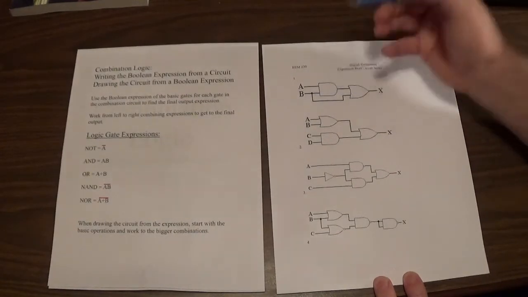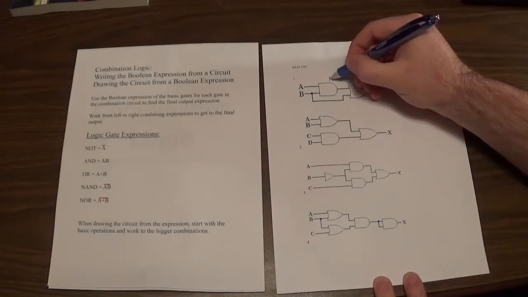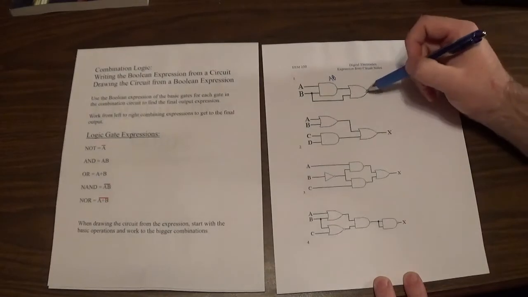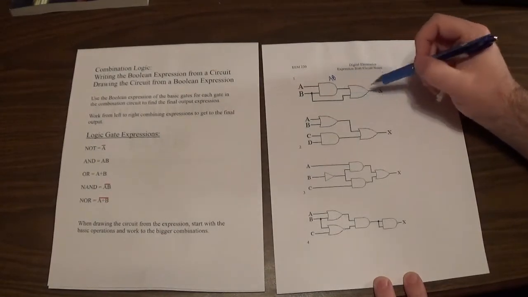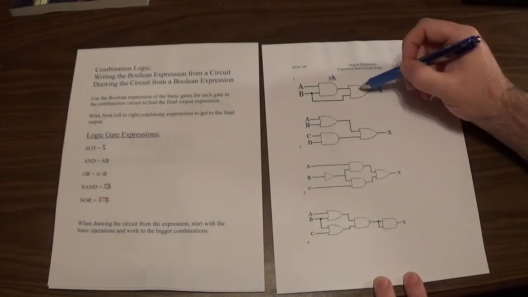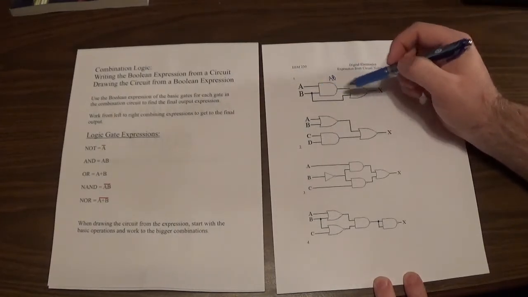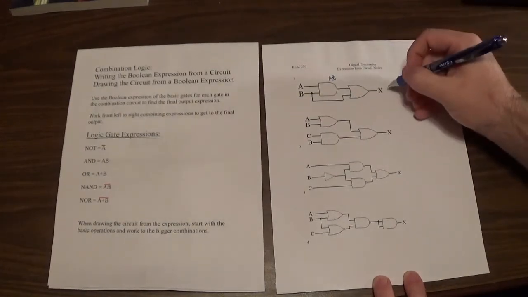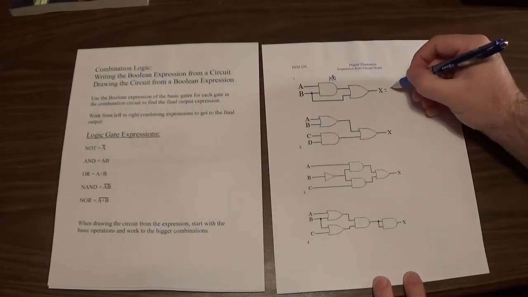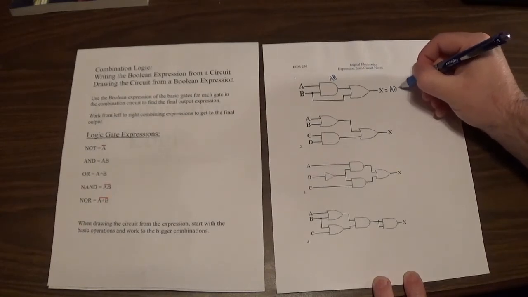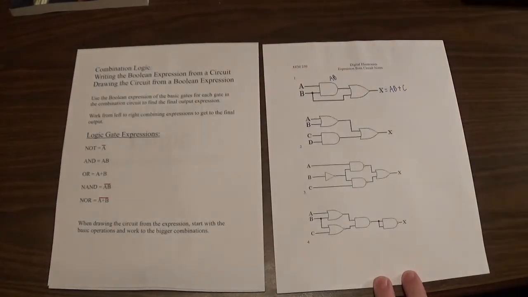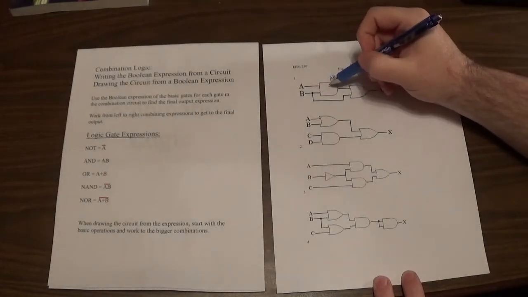A and B going to an AND is just A times B. Then the output of the AND goes to the input of an OR with B. So my final output expression here will be AB plus B.